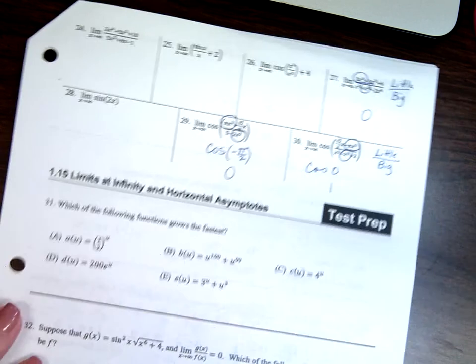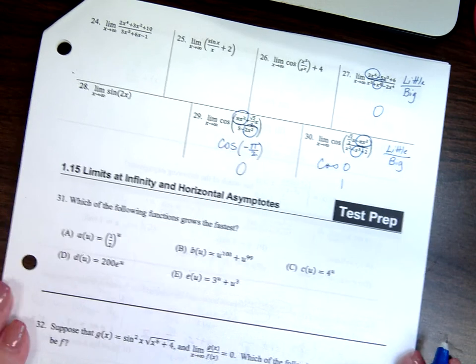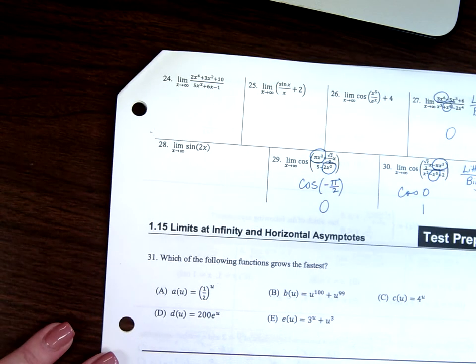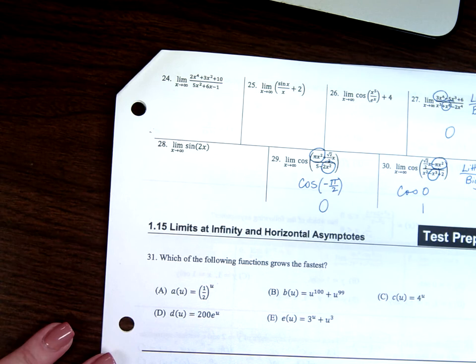So the question is, which of the following grows the fastest in number 31? Remember the chart. Which one grew the fastest on the chart? The exponential. And that exponential guy. All right, do we have any of them? The all. C.